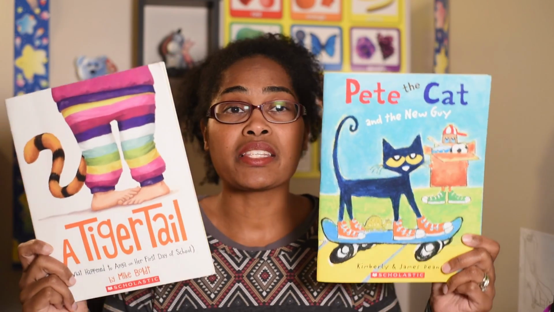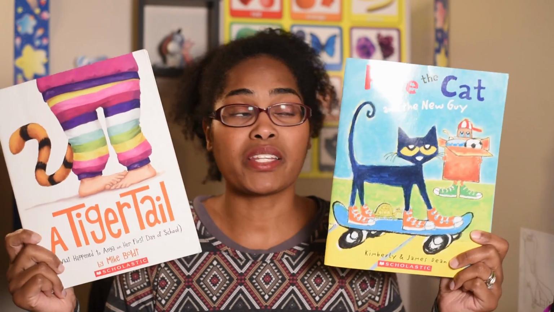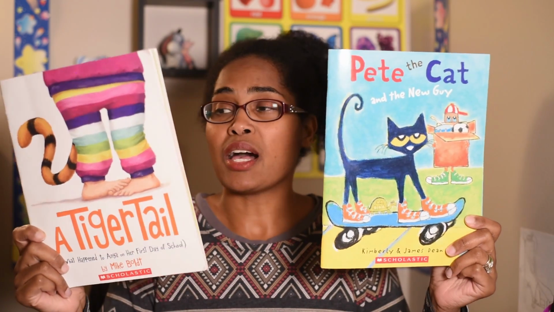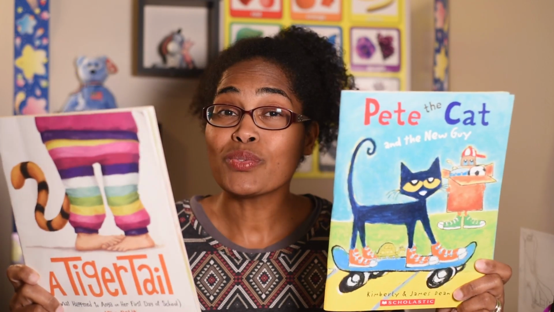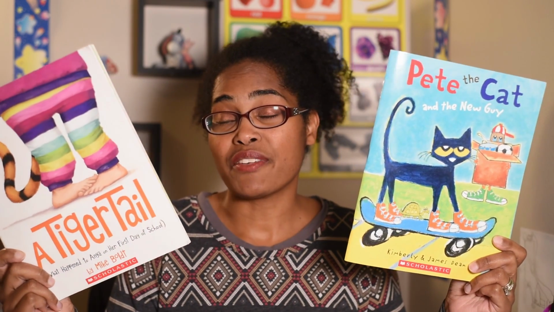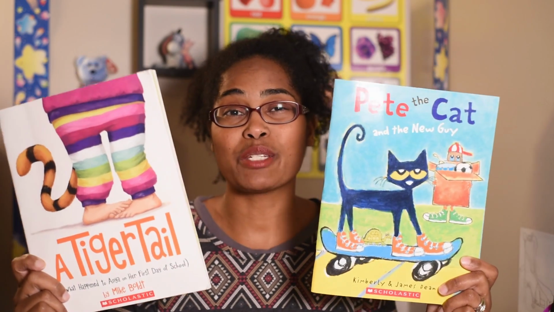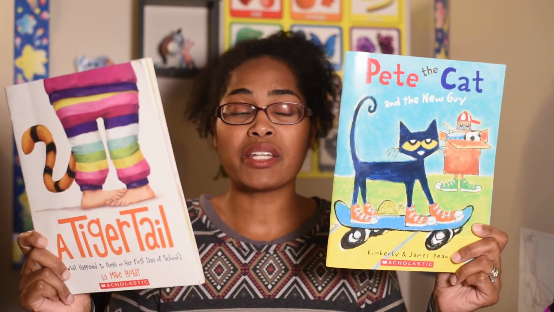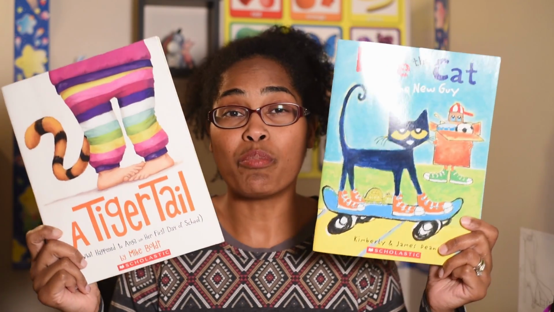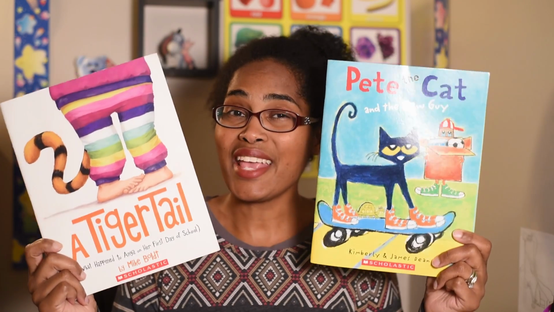Maybe the feelings that both of these characters must have felt in both of these books. Maybe starting something new. I would go around and ask if a student recently has started something new. Maybe they would be able to find the connection between these 2 books. And last but not least, these books both talk about friendship and fitting in. So these are 3 examples of how to find text-to-text connections.